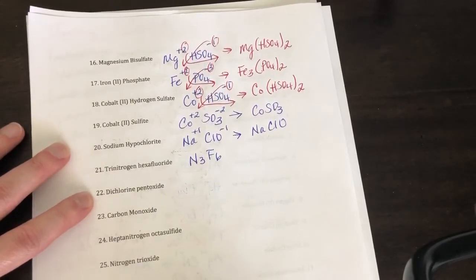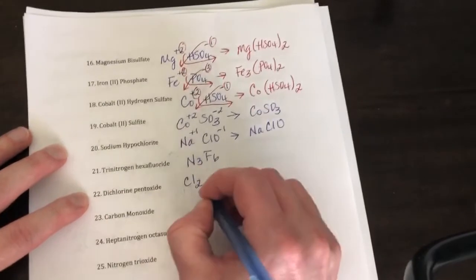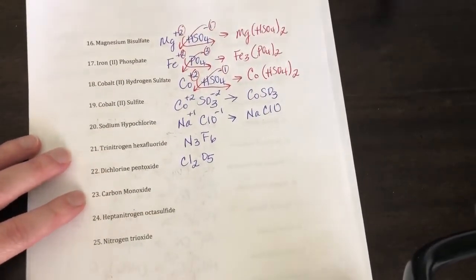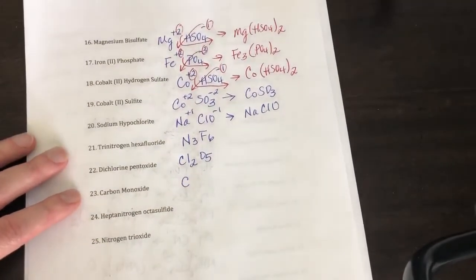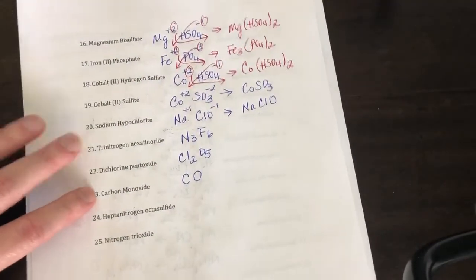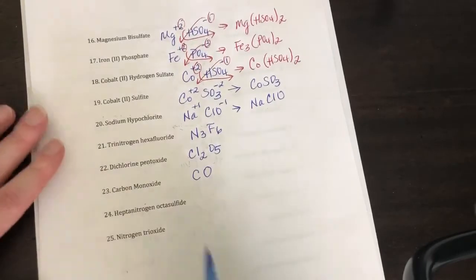22, dichlorine pentoxide. So chlorine, we have 2 of those, and we have 5 oxygens because pent means 5. Carbon monoxide, the symbol for carbon is C, we just have 1 of those, and mono is 1 oxygen. So we don't say monocarbon monoxide. We just say carbon monoxide if there's one in the first element.